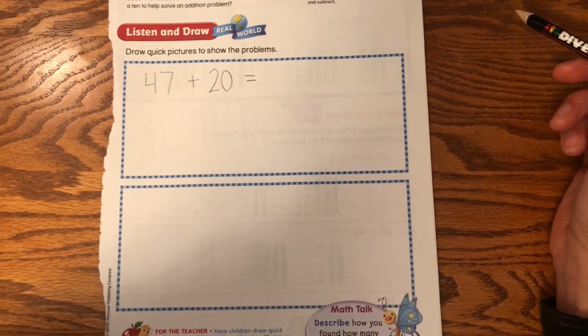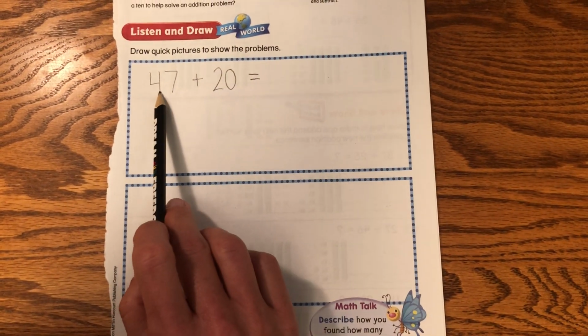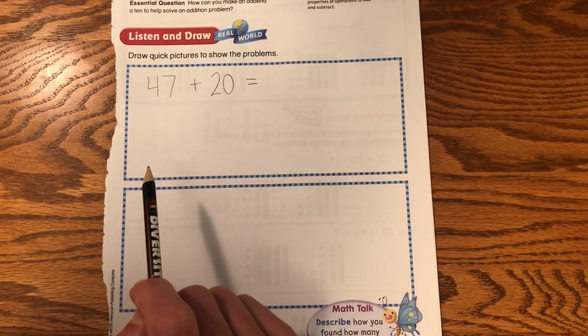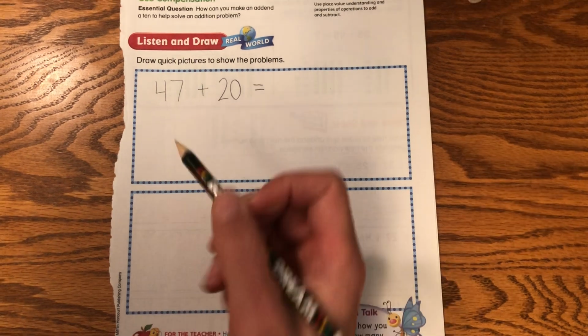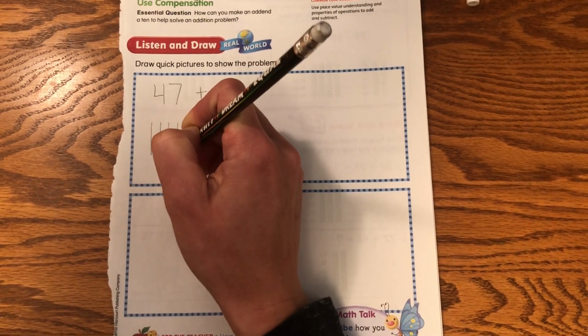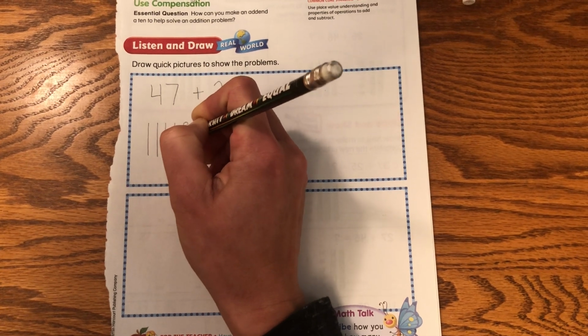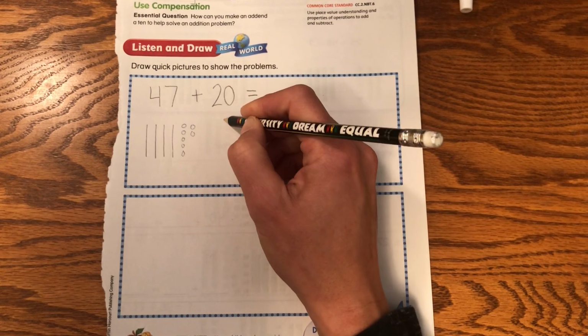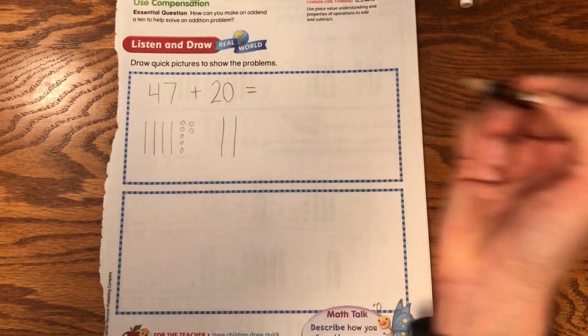Let's read the equation that we have written. 47 plus 20. Now, let's draw a model to help us add. 1, 2, 3, 4. 1, 2, 3, 4, 5, 6, 7. 1, 2.